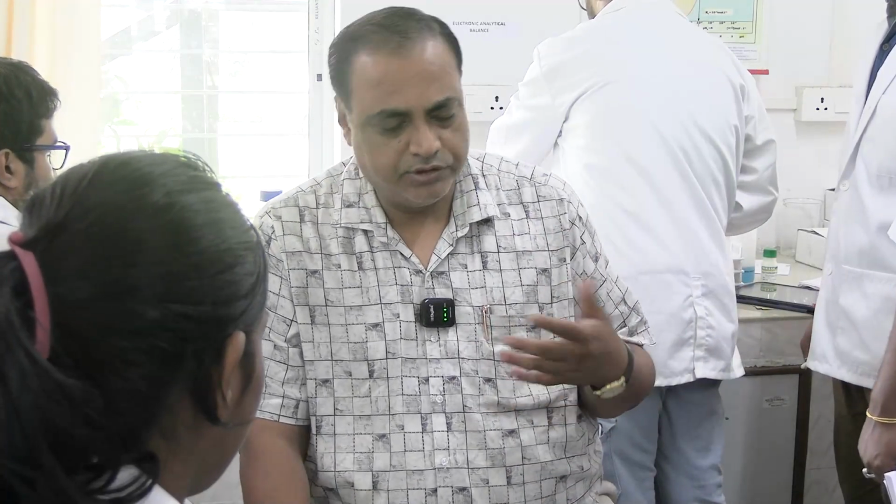There are two ways of estimation of enzyme. Mostly, the enzymes we estimate in our plasma or serum are called non-functional enzymes. Why are they called non-functional enzymes? Because their actual or natural substrate is absent in plasma. That is why these enzymes are called non-functional enzymes.